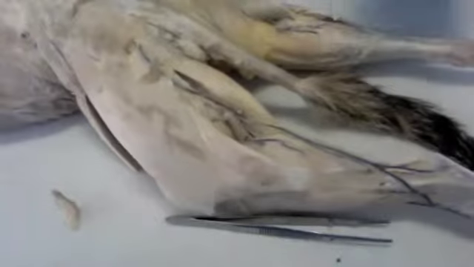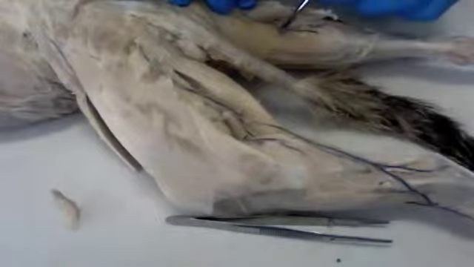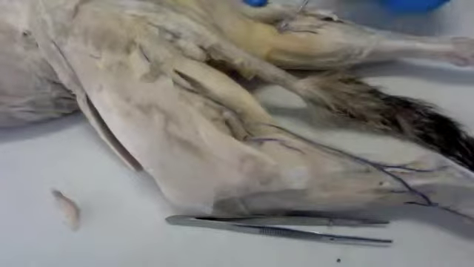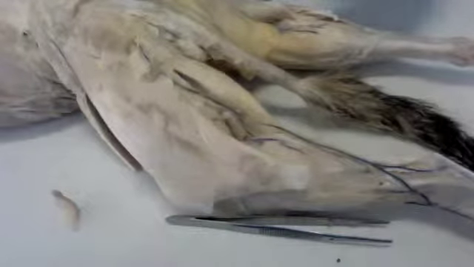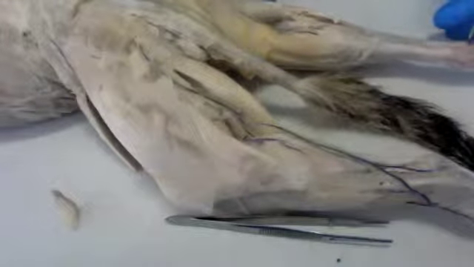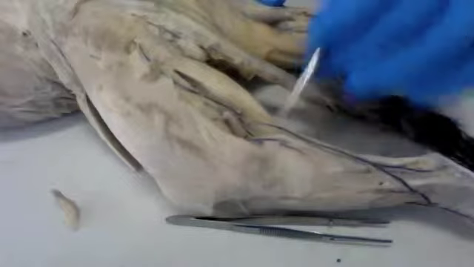Okay, start off here. We have the popliteal artery, and I'm only going to be able to demonstrate the left popliteal and the left posterior tibial artery, because the right side is too damaged.